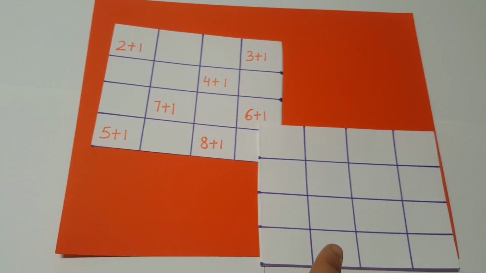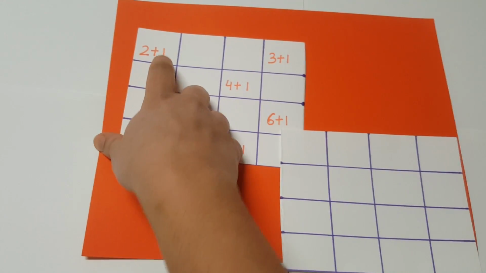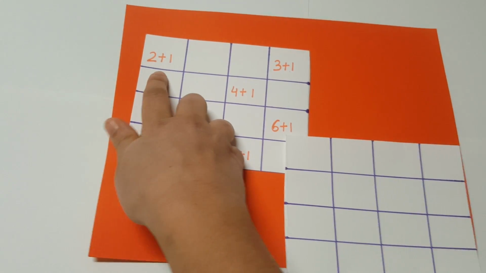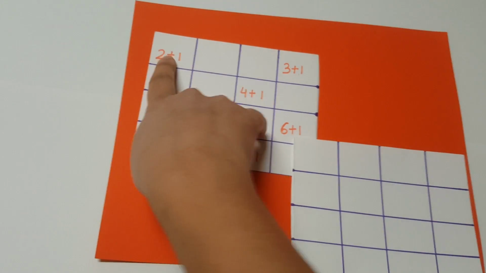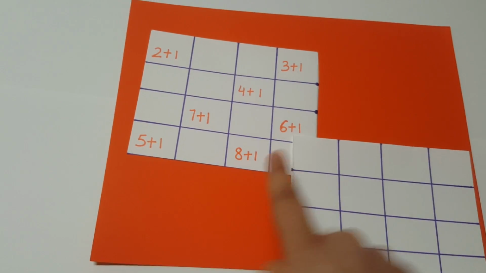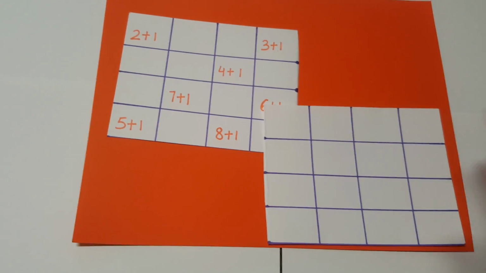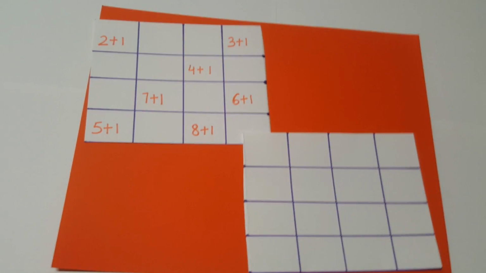I have a grid here again, and what Vivaan has to do is look at this, like 2 plus 1, the first pocket in the matrix. Whatever the answer is has to come in the same box here. So 2 plus 1 is 3, 3 is going to come here. 8 plus 1 is 9, 9 is going to come here. I'm telling you guys, it might look very simple, but it's not, because kids generally do get confused.